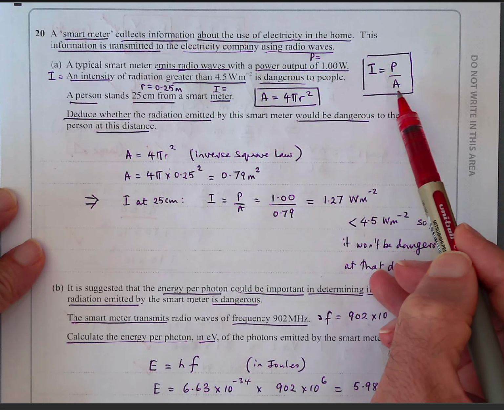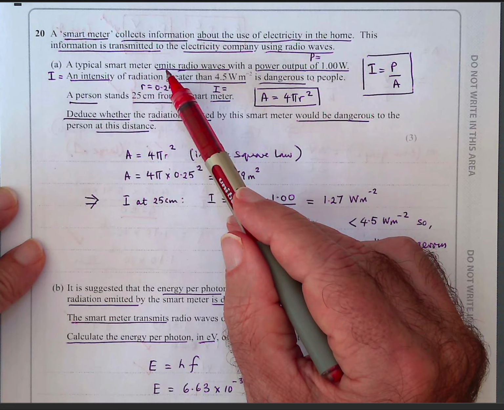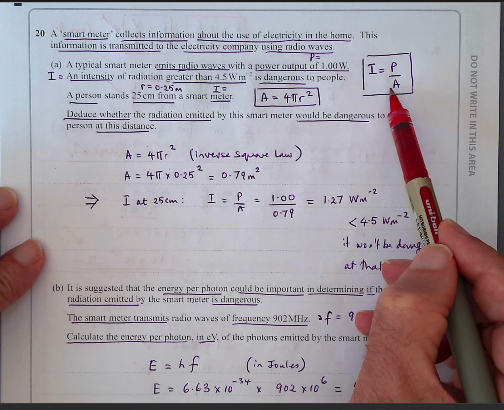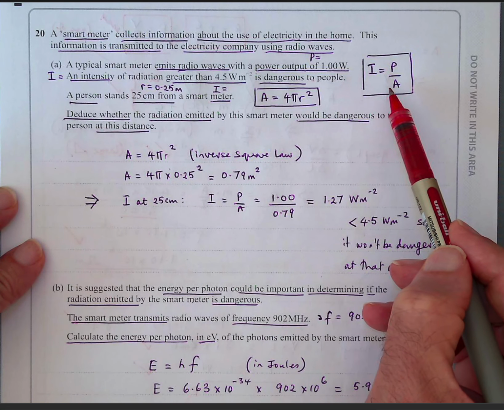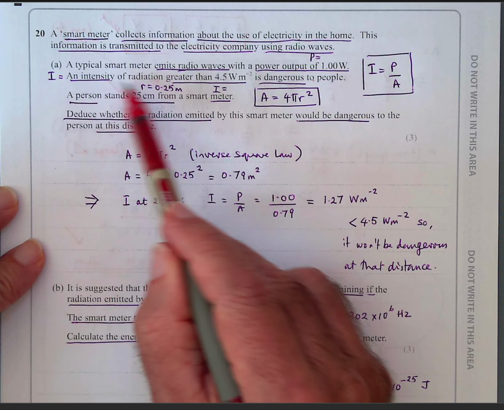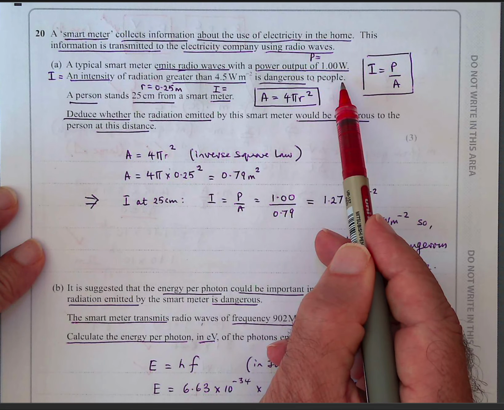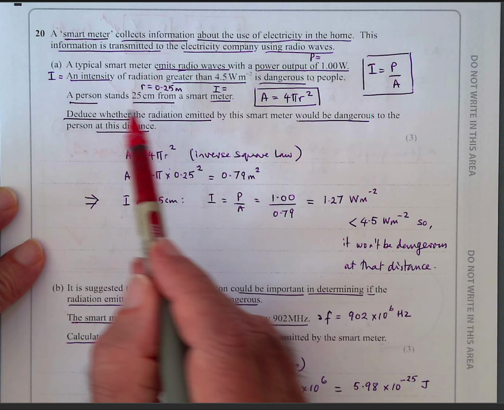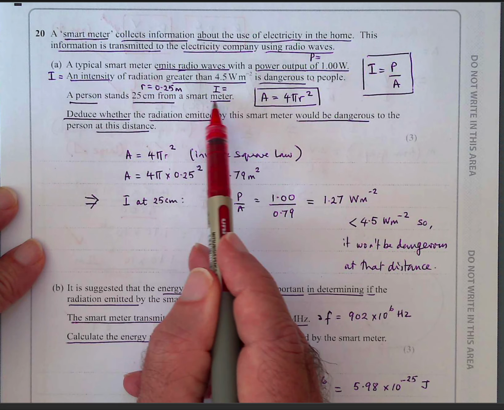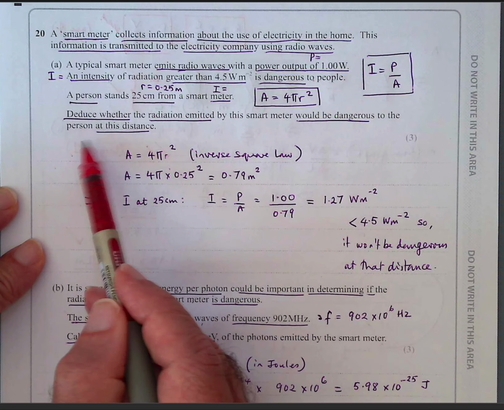Obviously, the further away you are from the source of the radiation that's emitted, the less intense the radiation will be. So don't go and stand right next to it. An intensity of greater than 4.5 watts per square meter is dangerous to people. So a person stands 25 centimeters from the smart meter. Is that wise? Deduce whether the radiation emitted would be dangerous at this distance.